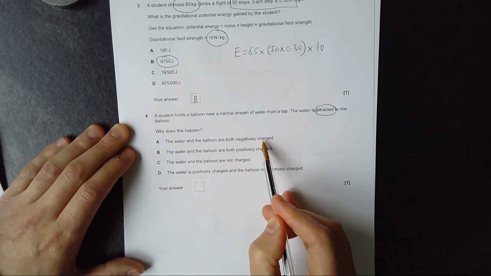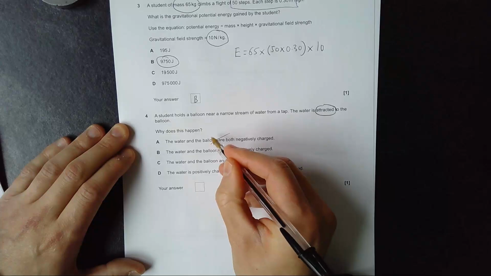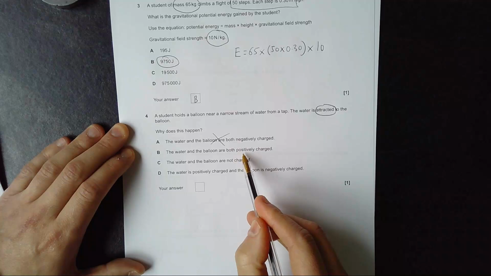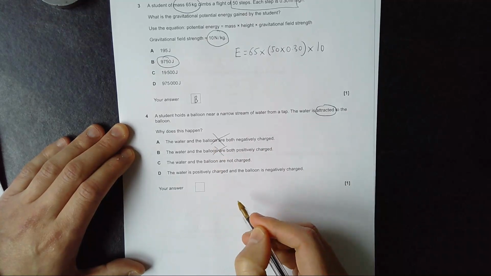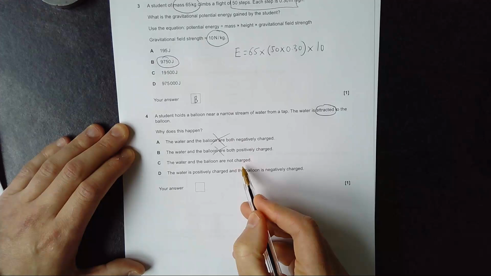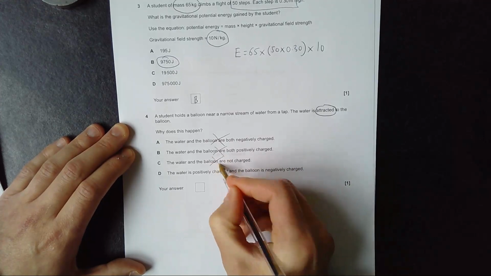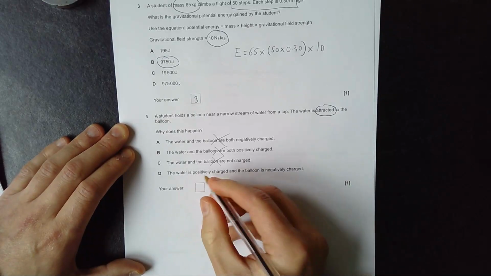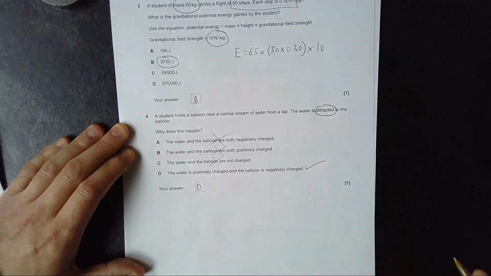Here they've got the same charge, so it can't be A because they would repel. The water would be repelled in that case. If the water and the balloon were both positive, it would also repel. If the water and the balloon were not charged, then there wouldn't be any force at all, so it wouldn't be attracted or repelled. So the only one it could be is that the water is positive and the balloon is negative. Okay, so that's our correct answer, D.